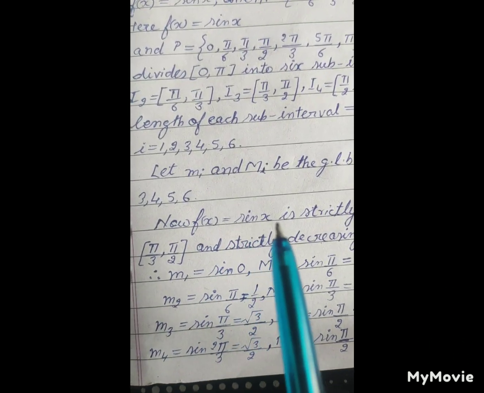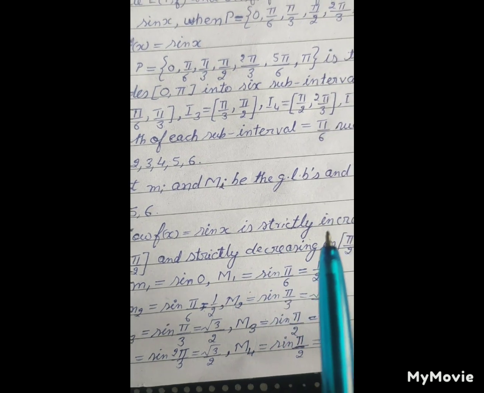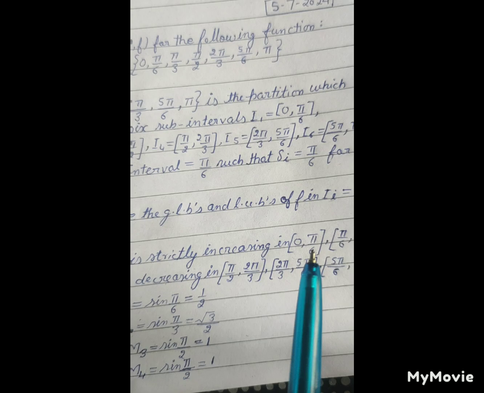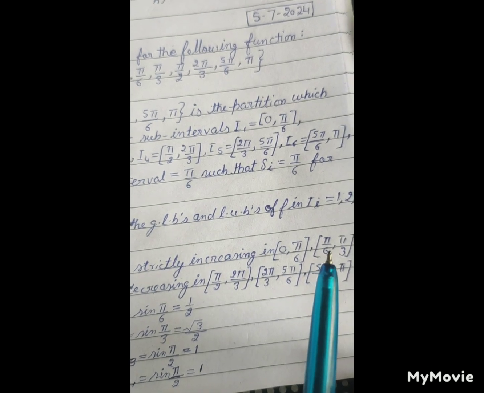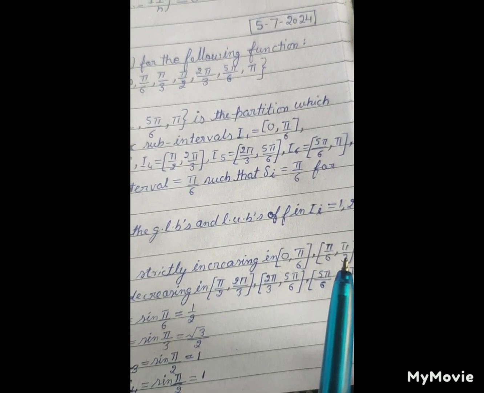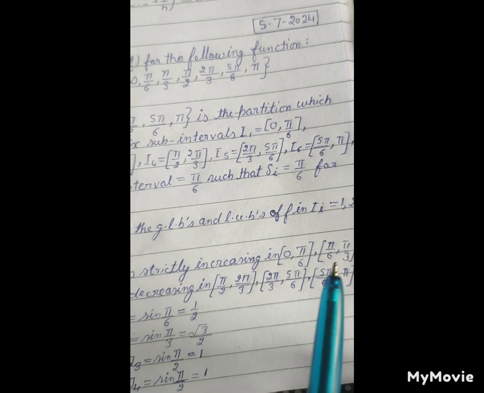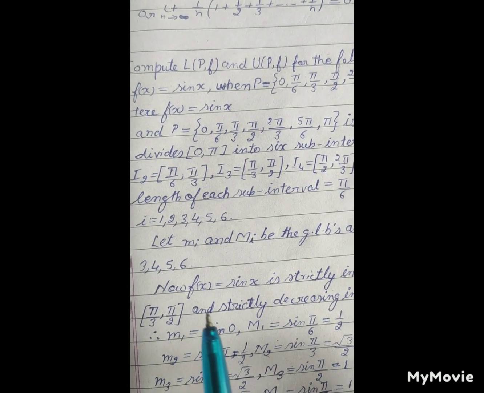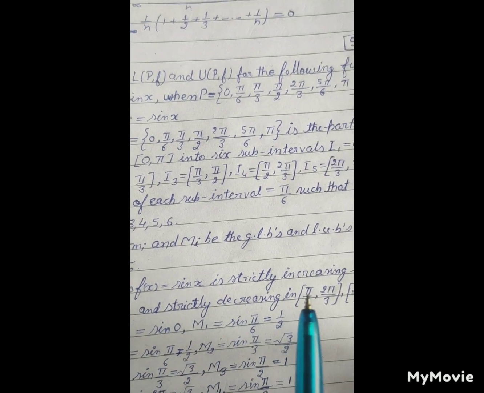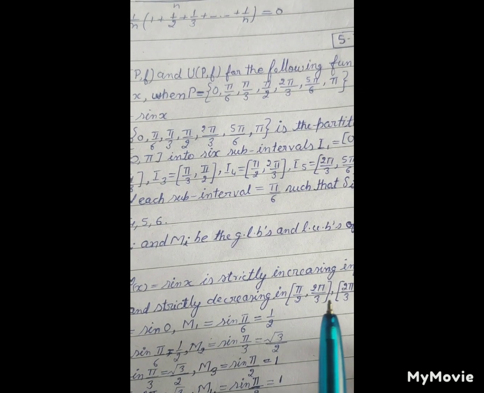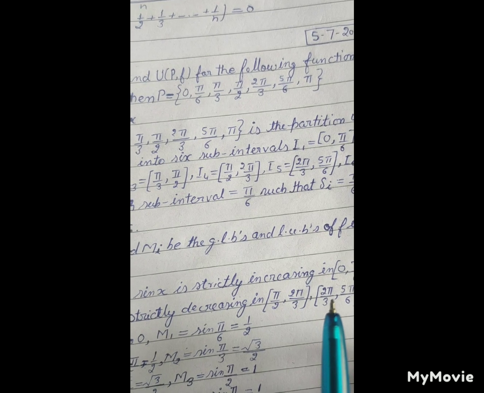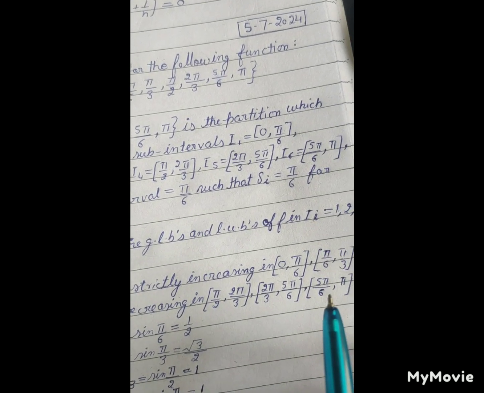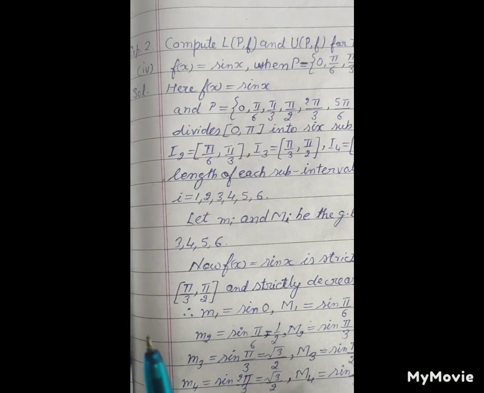Now f of x equals sin x is strictly increasing in the closed interval 0 to pi upon 6, the closed interval pi upon 6 to pi upon 3, and the closed interval pi upon 3 to pi upon 2, and strictly decreasing in the closed interval pi upon 2 to 2 pi upon 3, the closed interval 2 pi upon 3 to 5 pi upon 6, and the closed interval 5 pi upon 6 to pi.